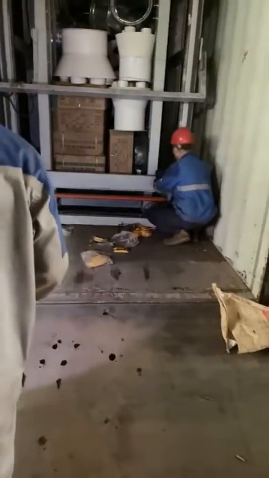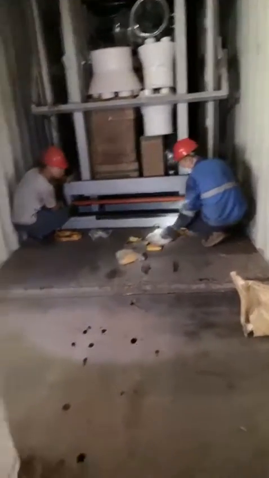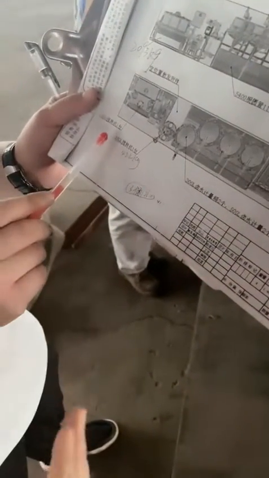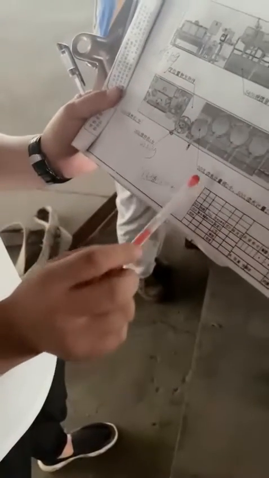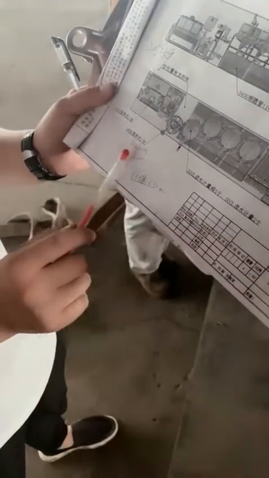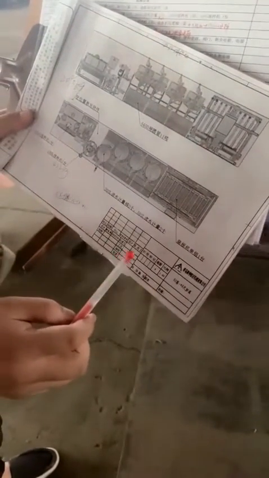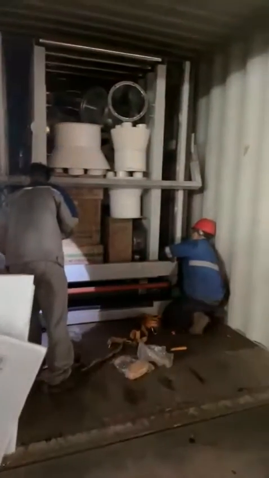We almost finished. You can see the space is very near to the size of the containers.